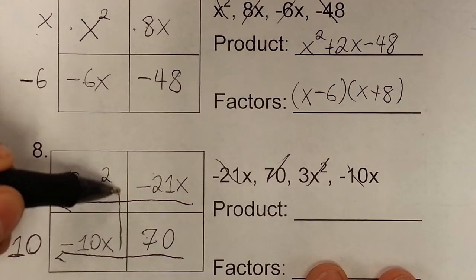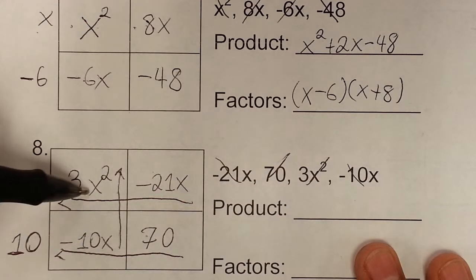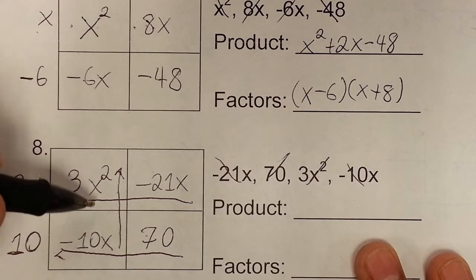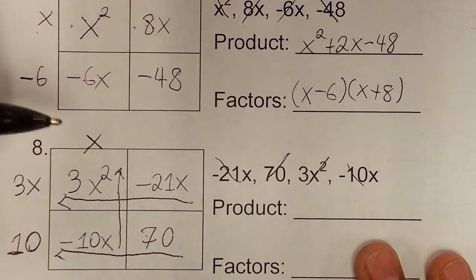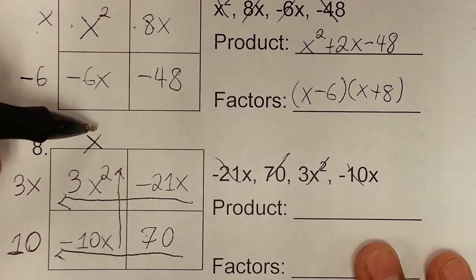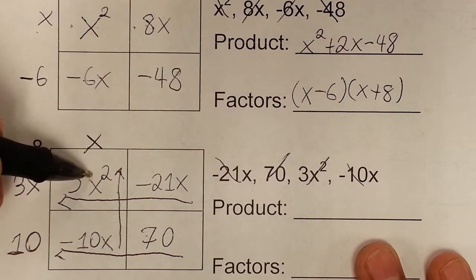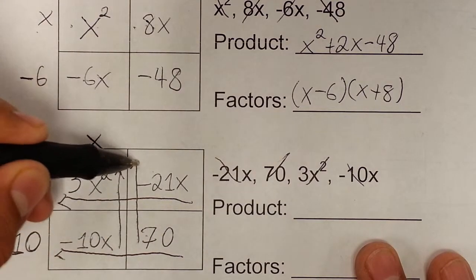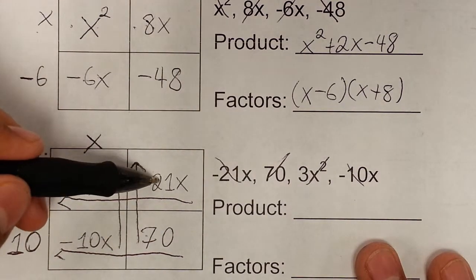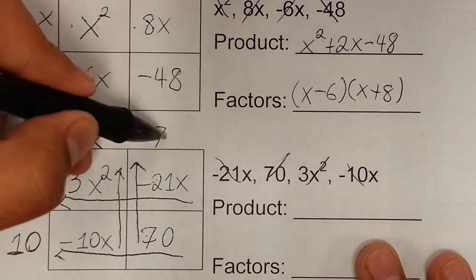For 10x and 3x squared, we can factor out an x. 3 cannot go into 10 evenly, so we're just left with factoring out our x. And notice, 3x times x will give us our 3x squared. And then for negative 21x and 70, 7 can go into 21, and 7 can also go into 70, so I can factor out a 7.